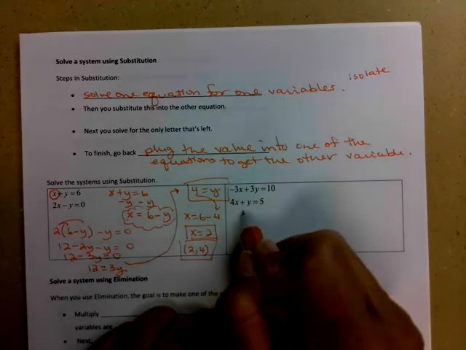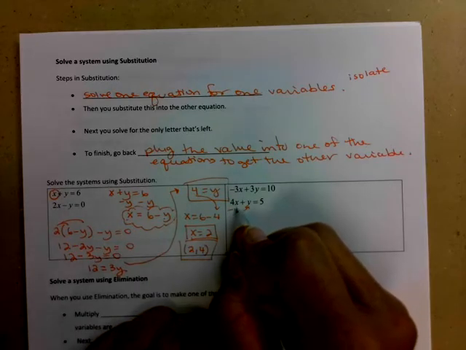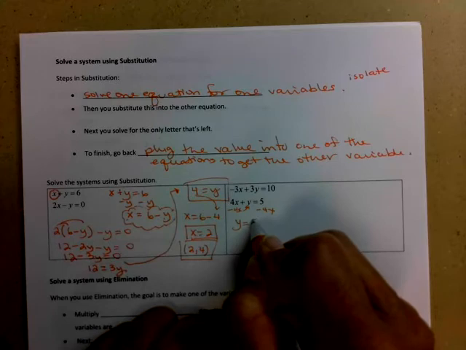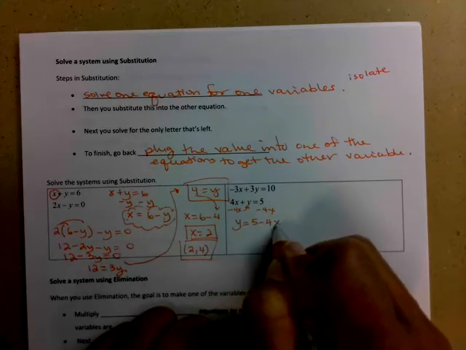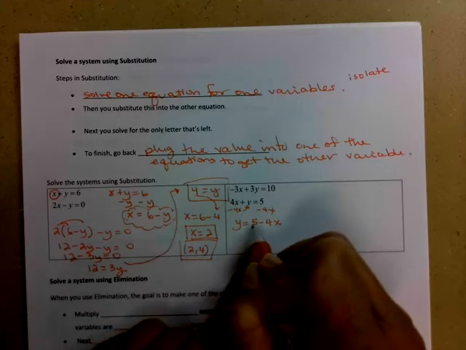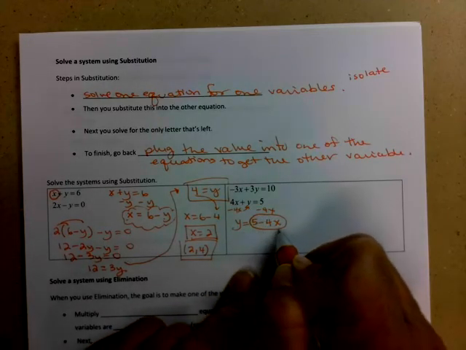Right, exactly. So we're going to solve for that y in our second equation. I'm going to subtract 4x from both sides. So y is equal to 5 minus 4x. Once I've done that, I'm going to take the right side version of that. So y is the same thing as 5 minus 4x.